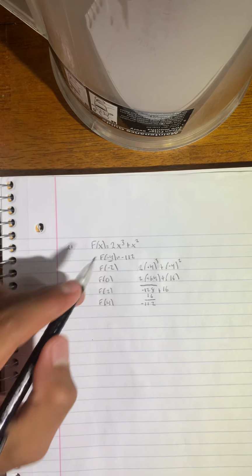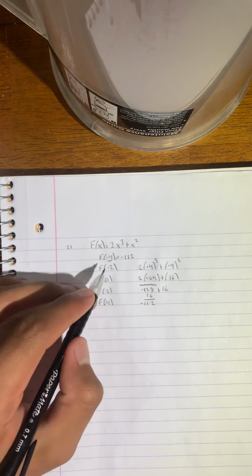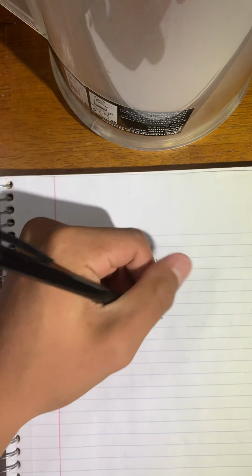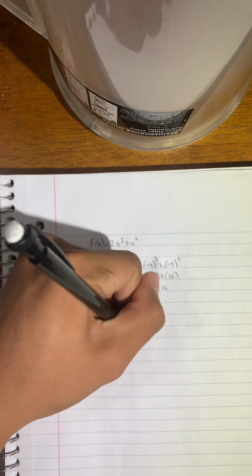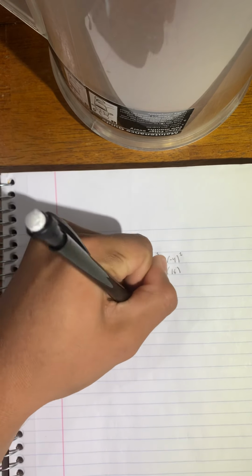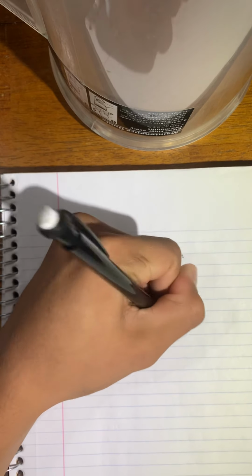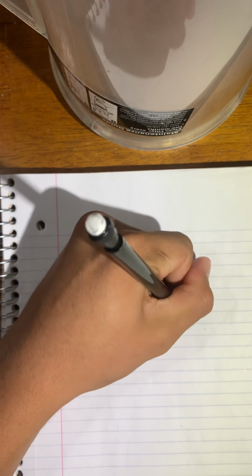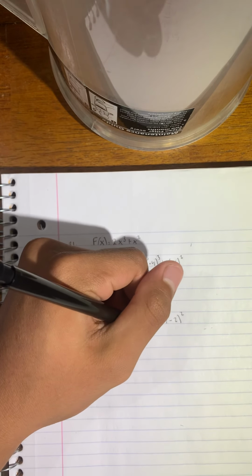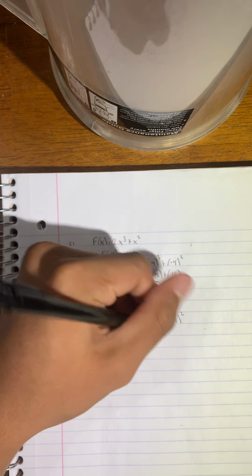The next one is going to be f of -2. So it's going to be the same as the first one, but instead of putting a -4, we just use -2. So it's going to be 2(-2) cubed plus (-2) squared. So the same thing as last time, the parentheses first.